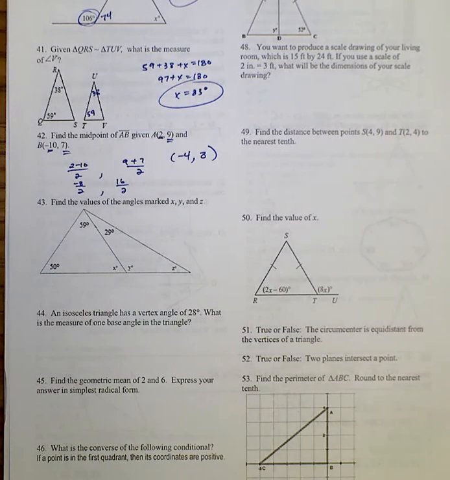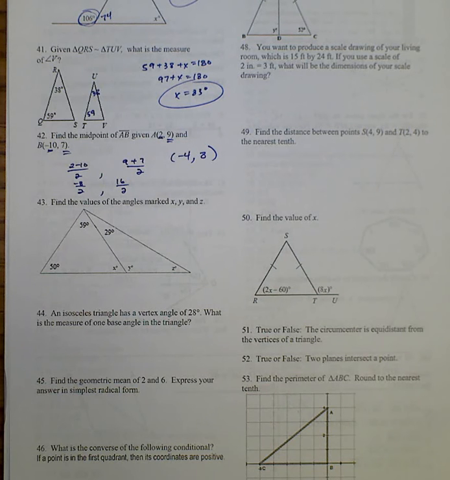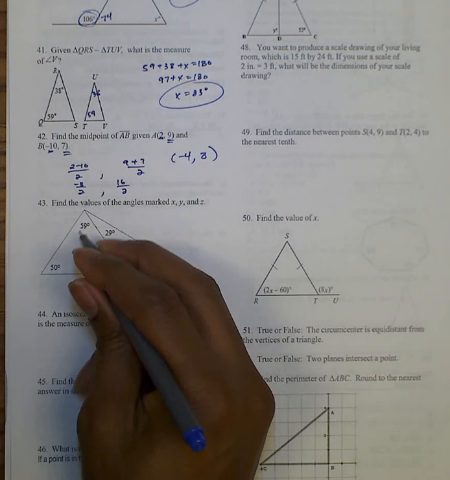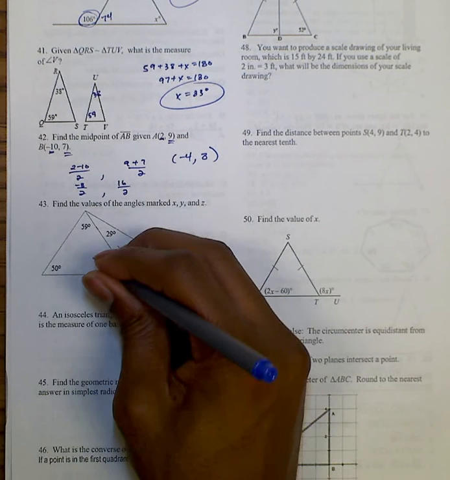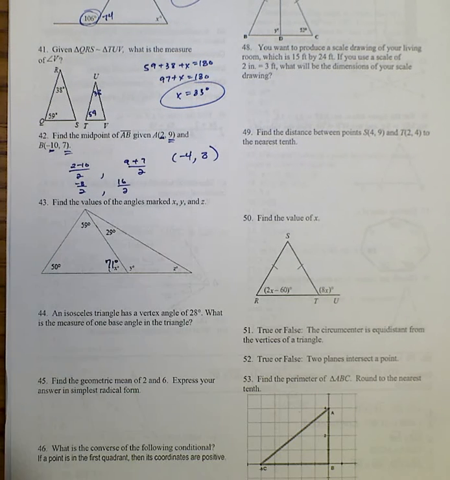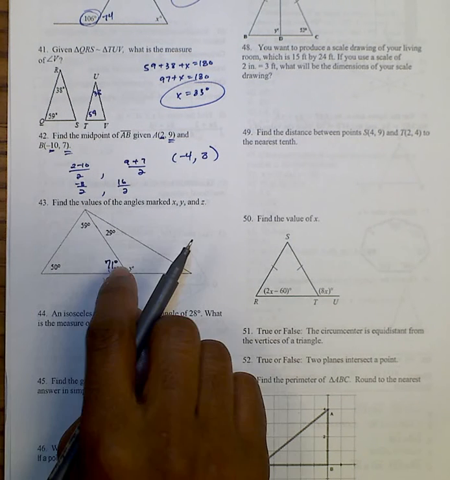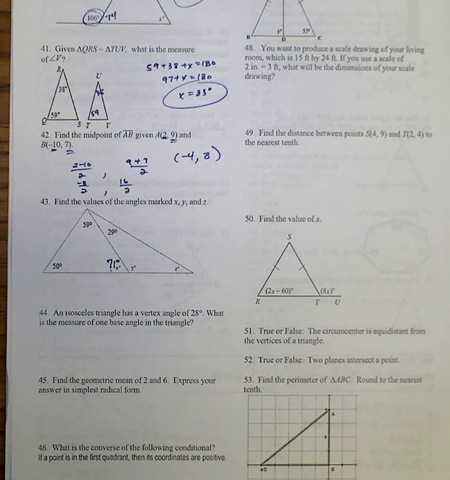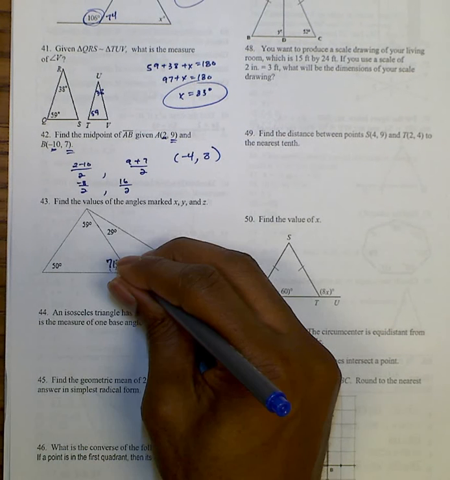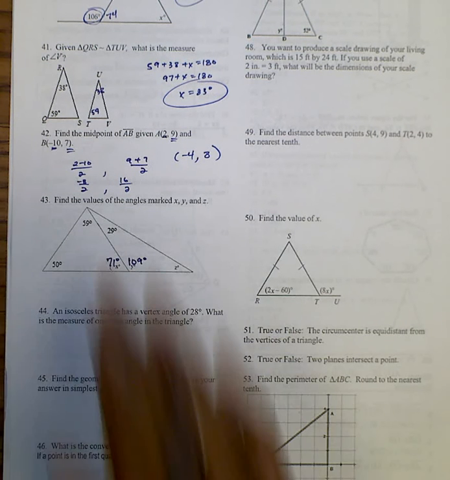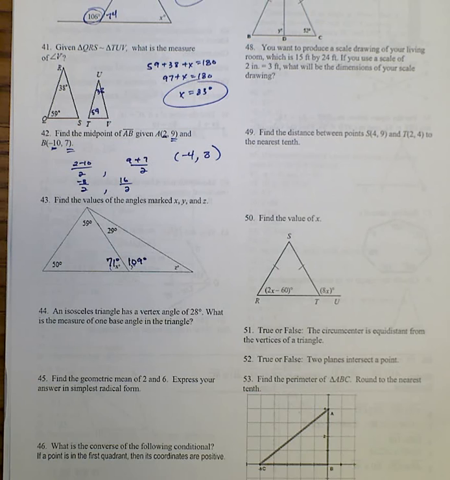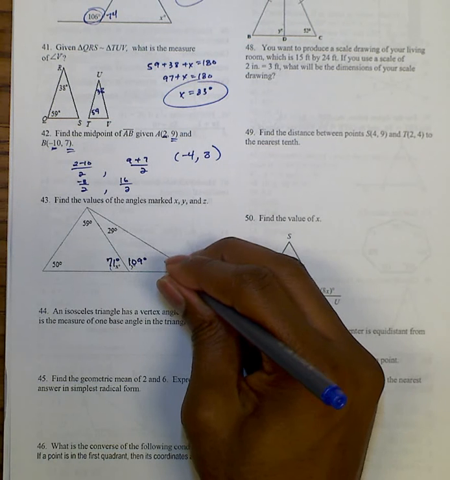Number 43 says find the values of the angles marked x, y, and z. 50 plus 59, we know that this one should add up to give us 180. So that's 109 right there, which means there's 71 left. So x is 71. Okay, if x is 71, x and y add up to be 180. So if x is 71, y will be 109. 109 plus 29 is 138. That means that we have 42 left for z in this triangle.